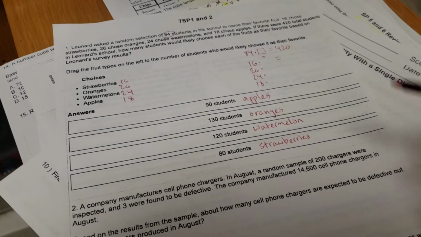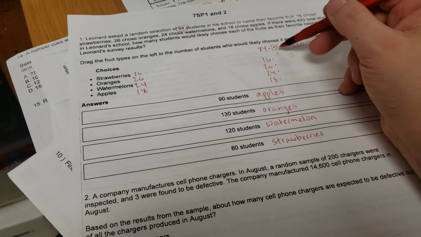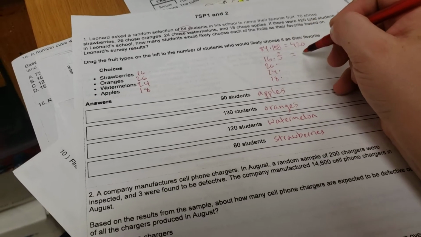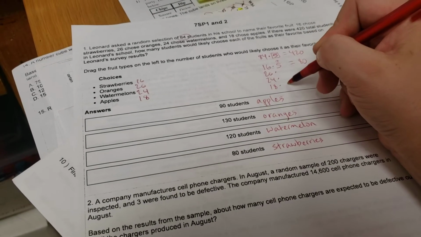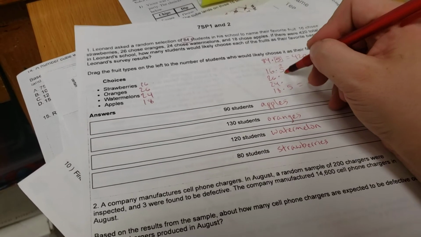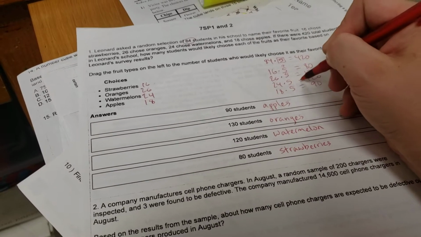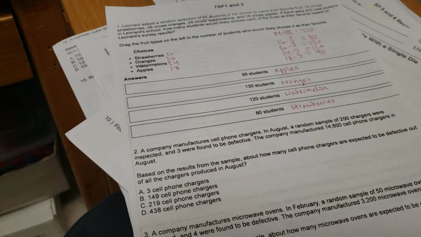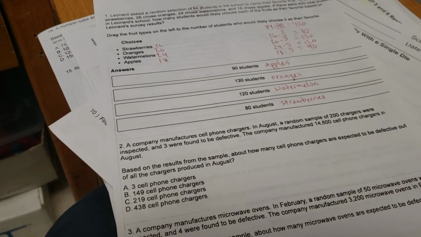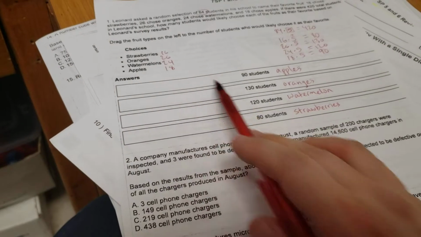Let's see, 84 times 5, I think. You do 420 divided by 84, you get 5. 16 times 5 does happen to be 80. 18 times 5 does happen to be 90. And so on and so forth. So this is one that I could just logic my way through without doing any math and just look at the numbers. Smallest goes with smallest, largest goes with largest, etc.